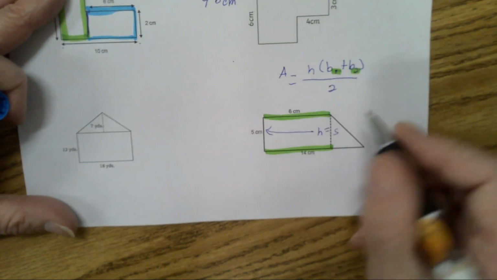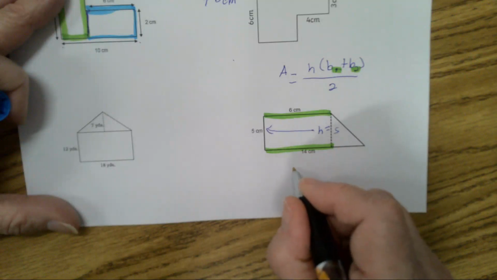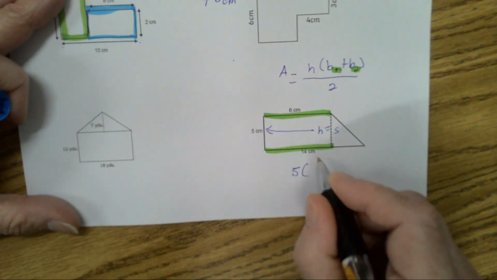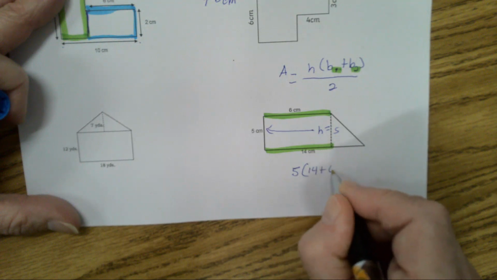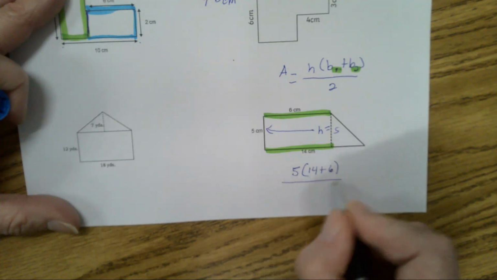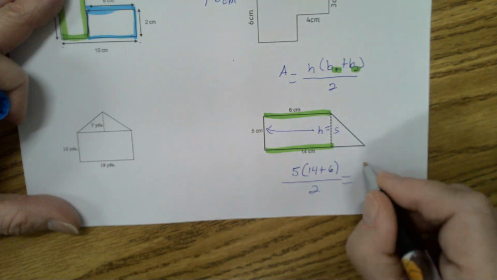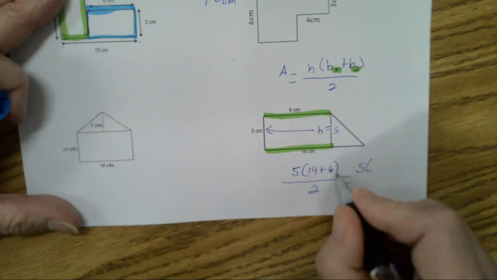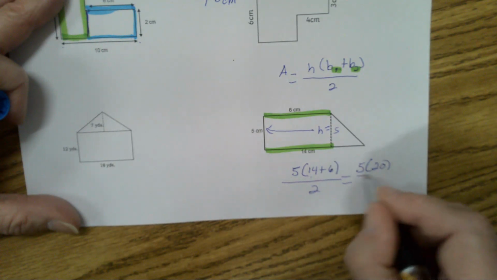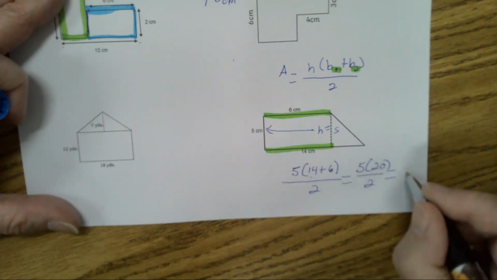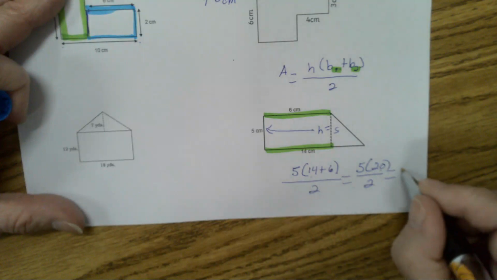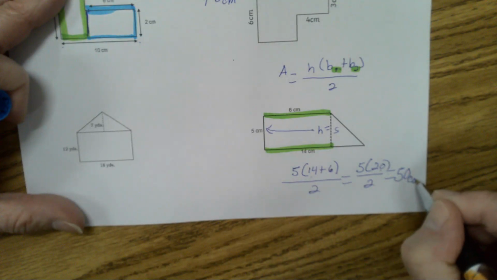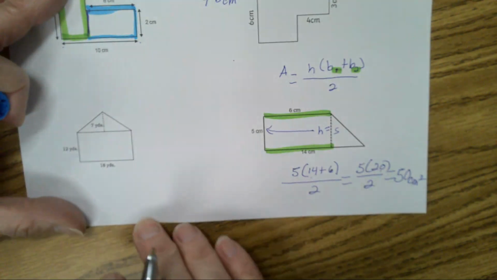So for this problem, my height is 5. 5 times, and you add your parallel sides, 14 plus 6, and then you can't forget to divide it by 2. So 5 times 14 plus 6 is 20, divided by 2 equals 5 times 20 is 100, divided by 2 is 50 centimeters squared. Okay?